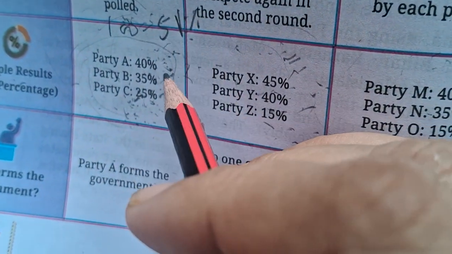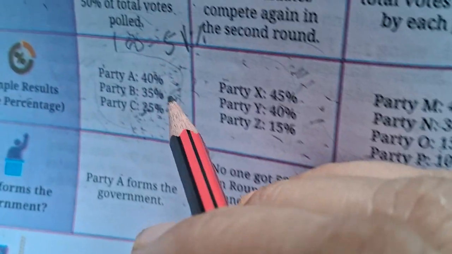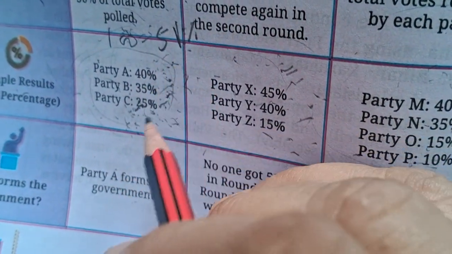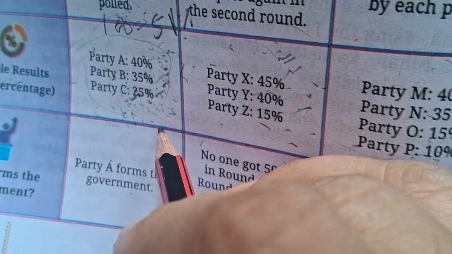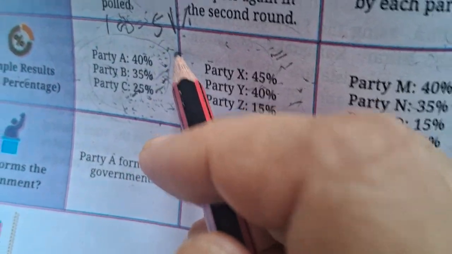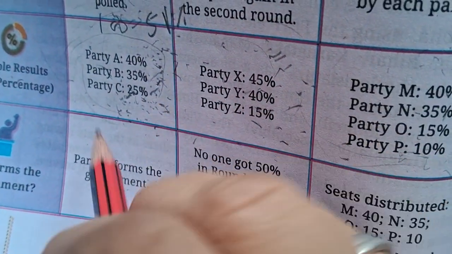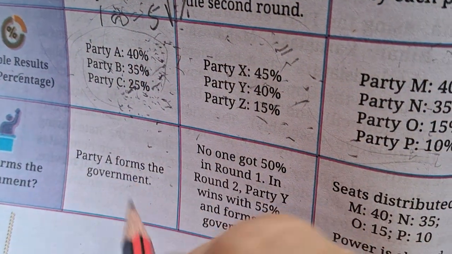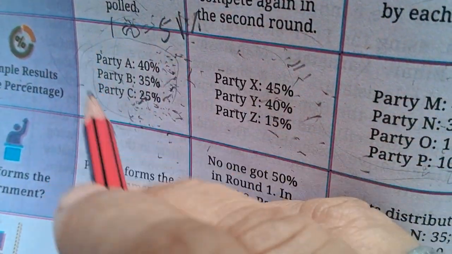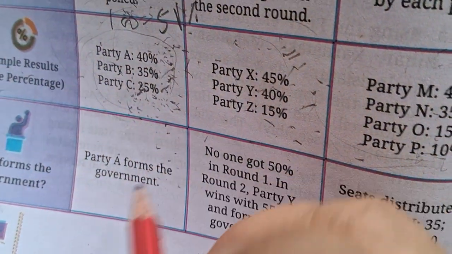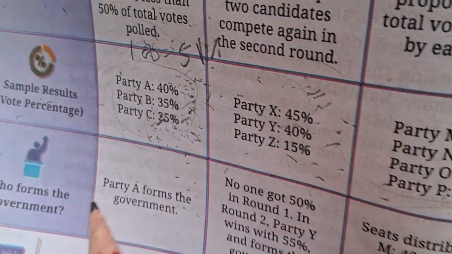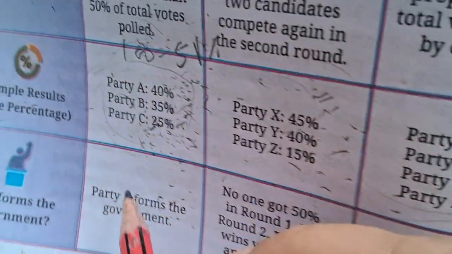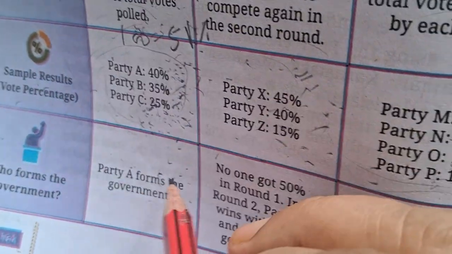You can count that they have, say, 1 lakh votes. So in 1 lakh votes they have 40,000 votes. Many of the people gave their vote to political party A. So yes, they have 40% of the vote. So the chances of forming the government are with party A.